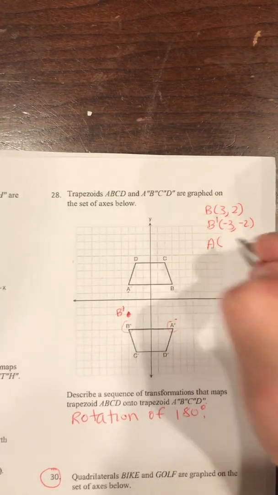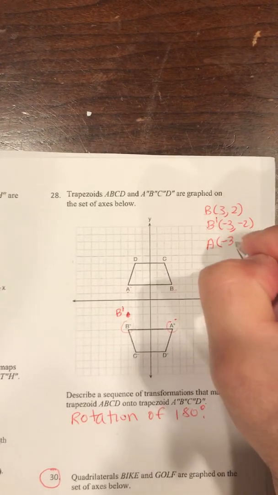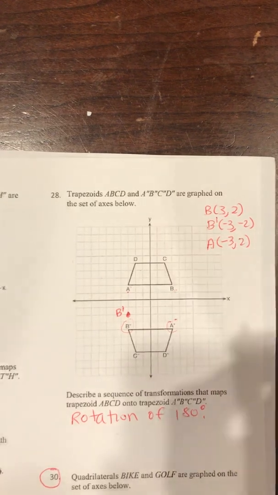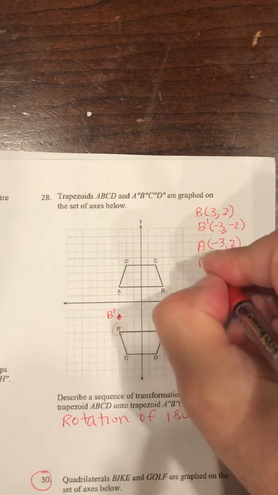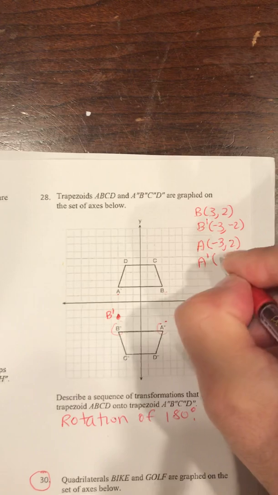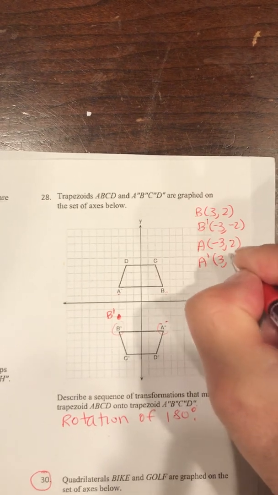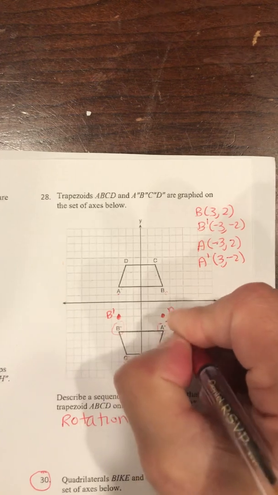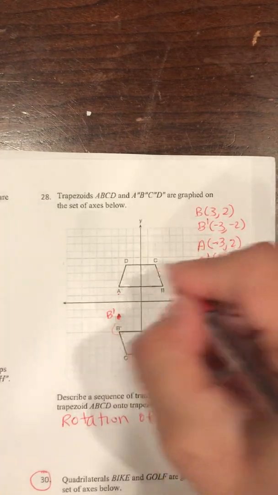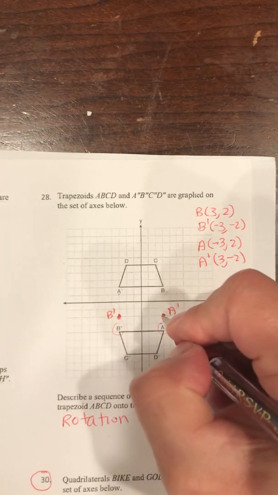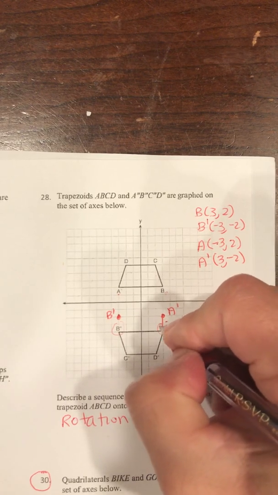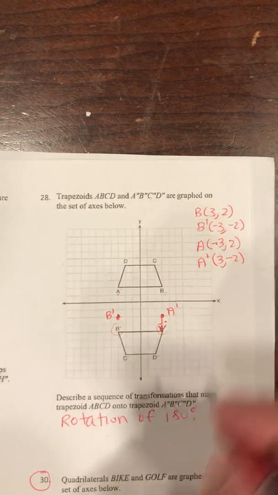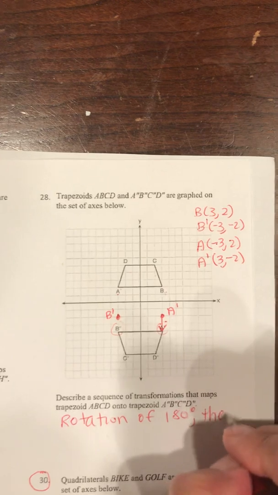So B prime is going to end up here. And you could turn your paper to see this. A is -3, +2. A prime is going to be the opposite signs, +3, -2. So A prime is going to be here. And then if you do the same with D and C, you'll get the rest of the shape, and then it translates down too.